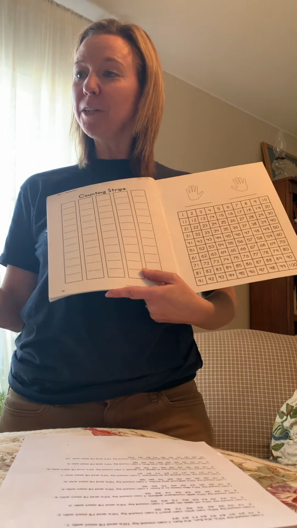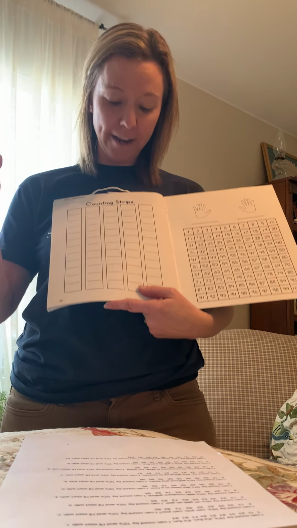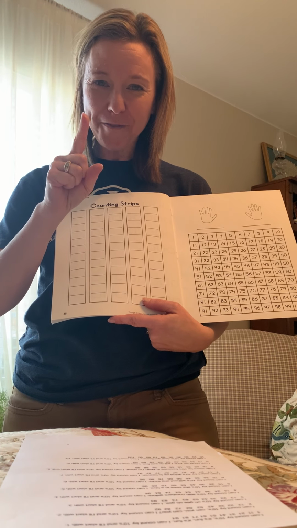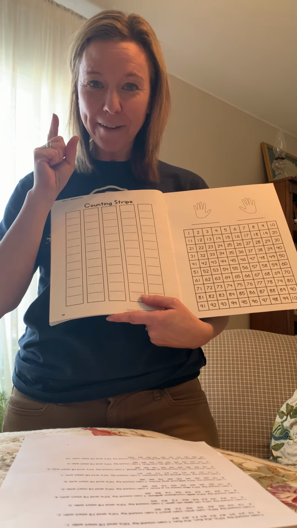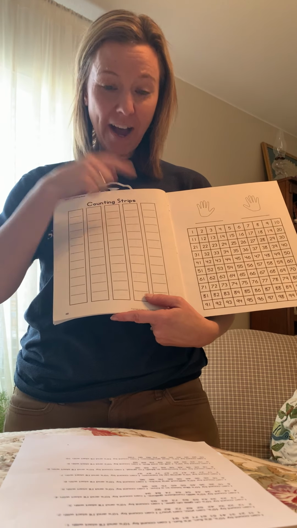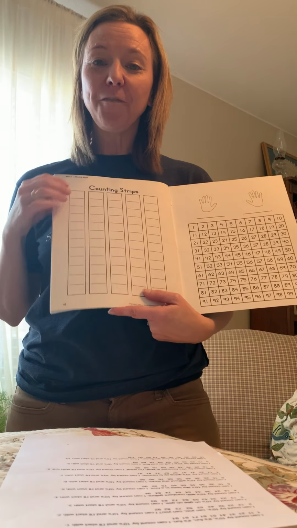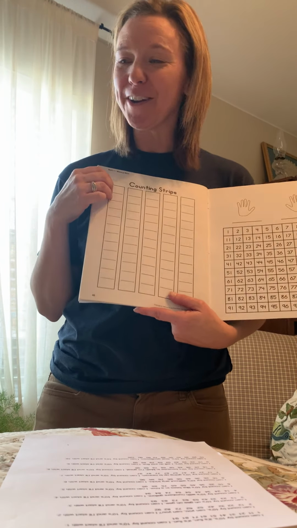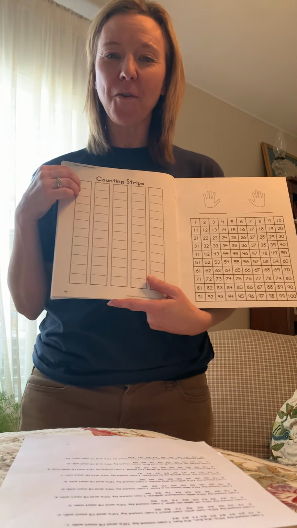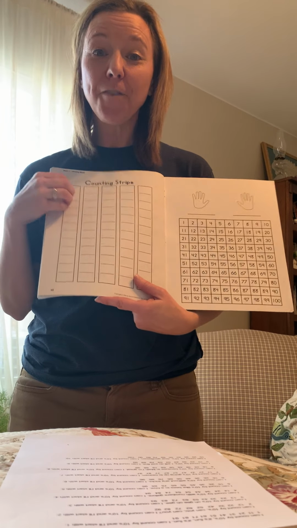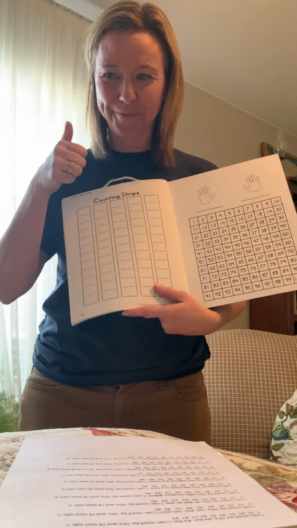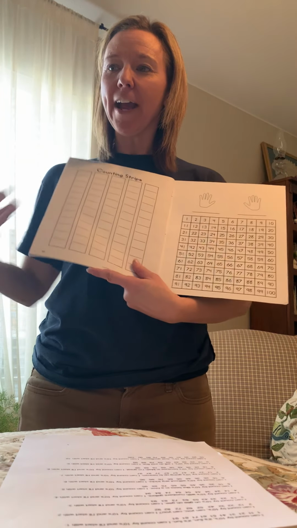Good job. Last ones we're going to count by are the 5s. So get your finger on your 5 and let's count by 5s all the way down. Here we go. 5, 10, 15, 20, 25, 30, 35, 40, 45, 50, 55, 60. Good job. All right, we've done all our counting.